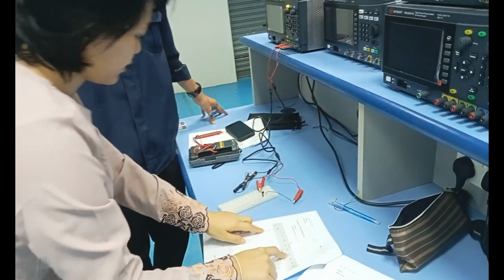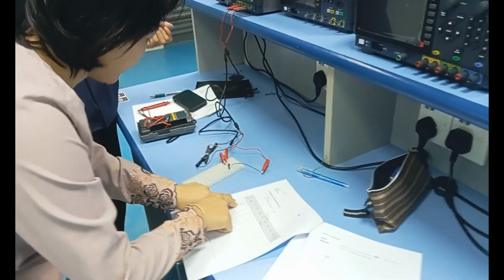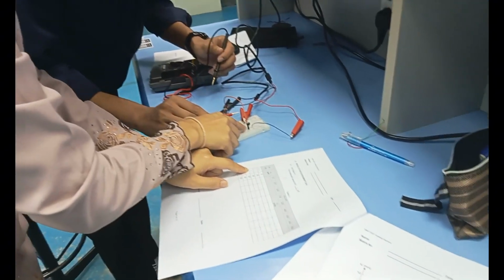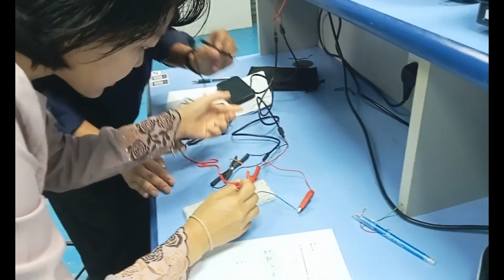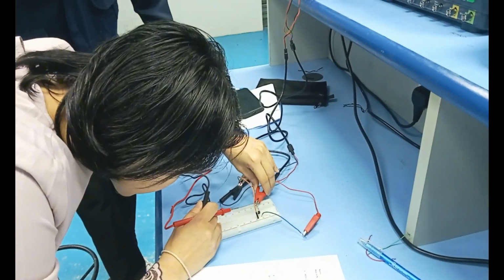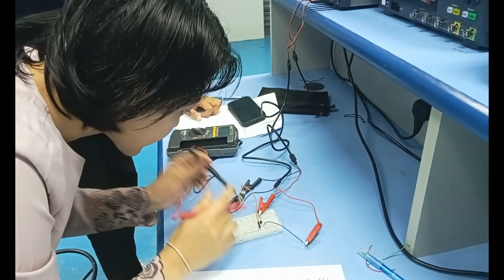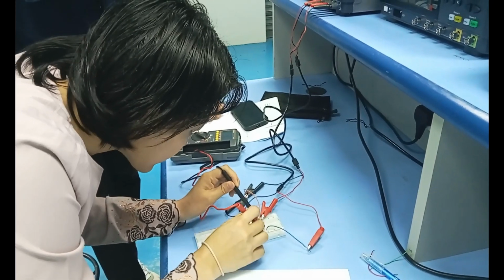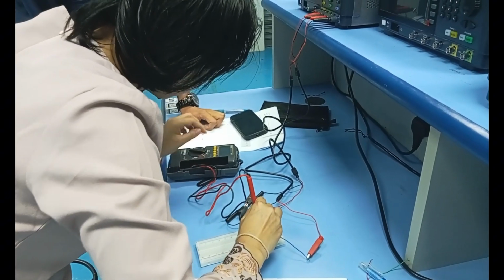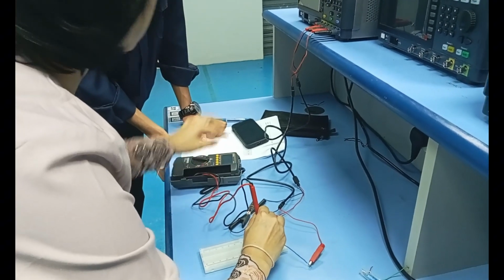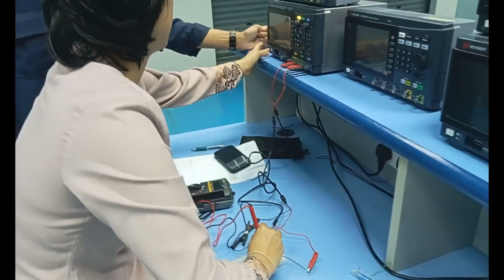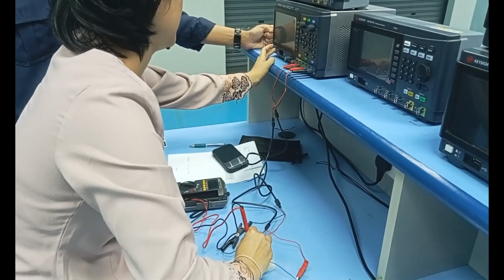So first you kena ukur you punya V1. Ambil resistor ni, letak dekat V1 you. Resistor 1, kecil resistor ni. Letak macam ni. Okay, letak kaki dia kat sini, satu kat sini, satu kat sini. You letak kaki voltage. Okay, you ukur voltage sekarang berapa? Kosong-kosong, tak ada current. So kalau ada you on lah. Okay, on dulu. Tak ada.